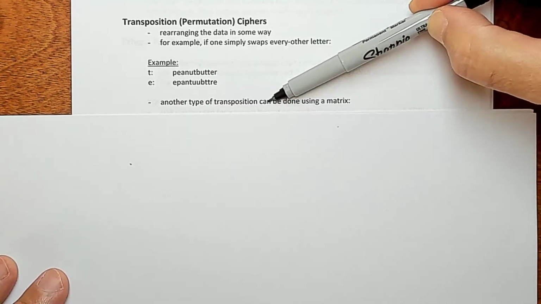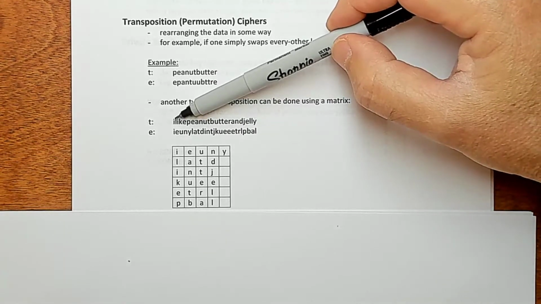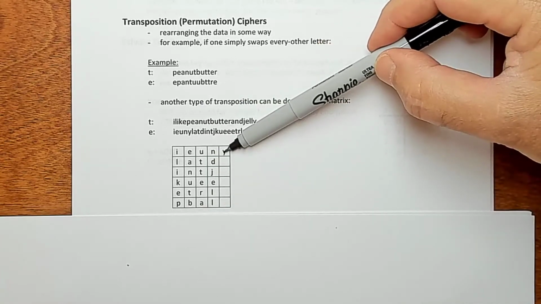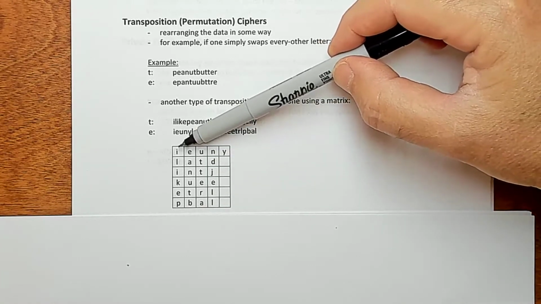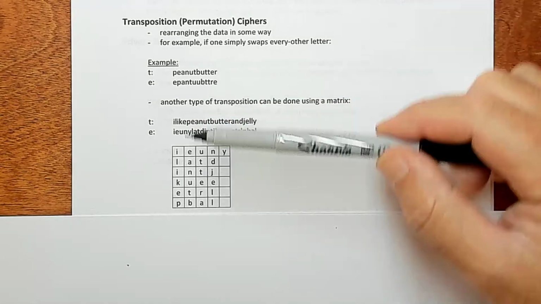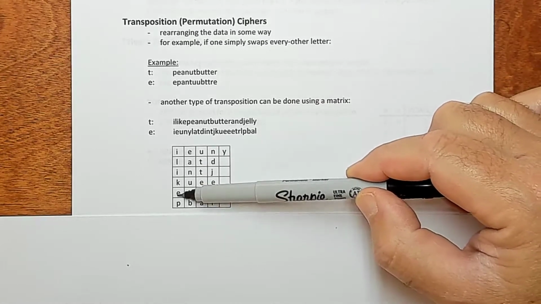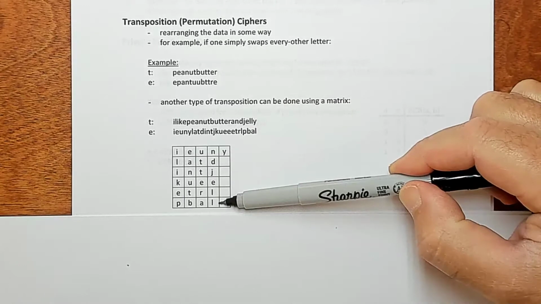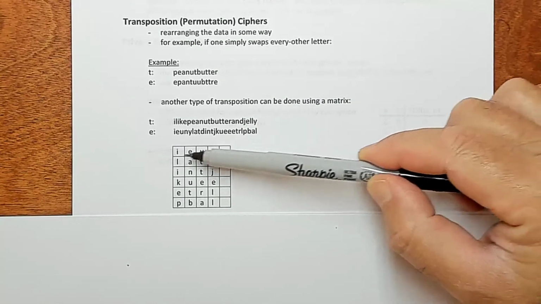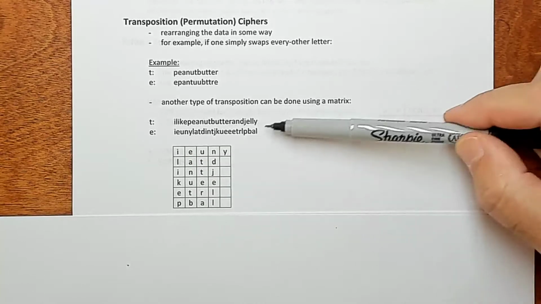So one way to do that is to use a matrix. You can consider this matrix to be the algorithm. And the algorithm is you write in the plain text data down the column. So I like peanut butter and jelly. And then you read it out across the rows. So it's IEUNY. Okay, like that. So you write it down and then read it across.